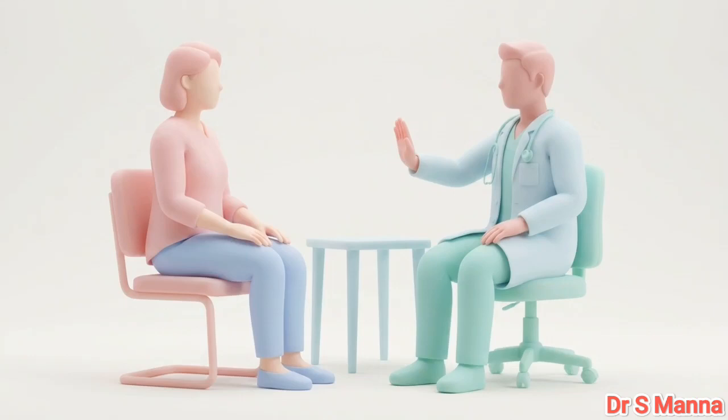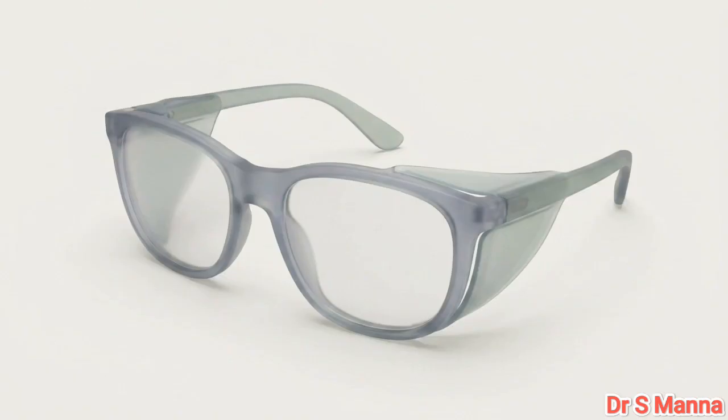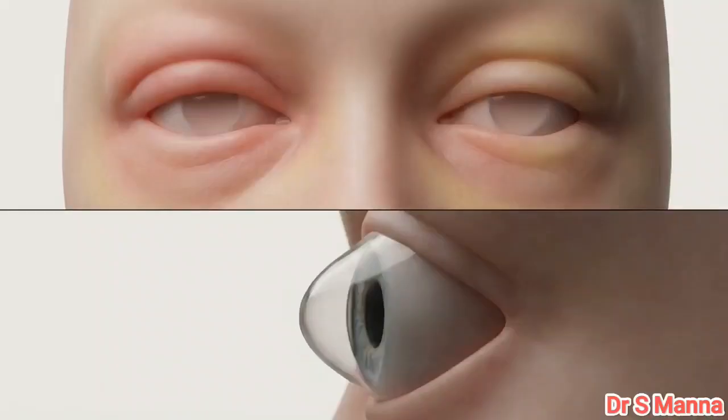Halting this process requires strict patient counseling. You must explicitly prohibit eye rubbing. Instruct the patient to use cold compresses to vasoconstrict the vessels and reduce itching, and prescribe protective glasses to block environmental triggers. The physical act of eye rubbing acts as the primary catalyst, translating surface-level inflammation into the irreversible, deep structural failure of the cornea.